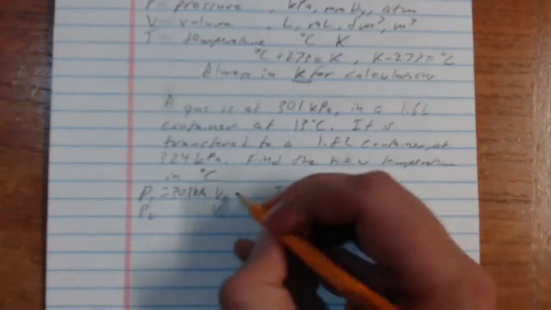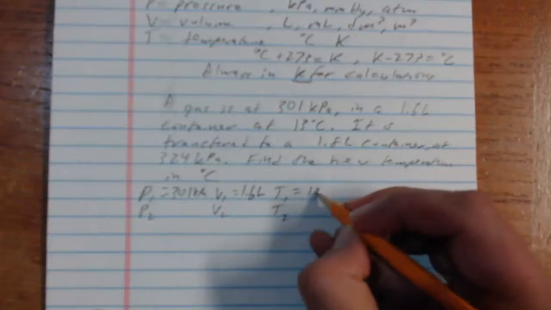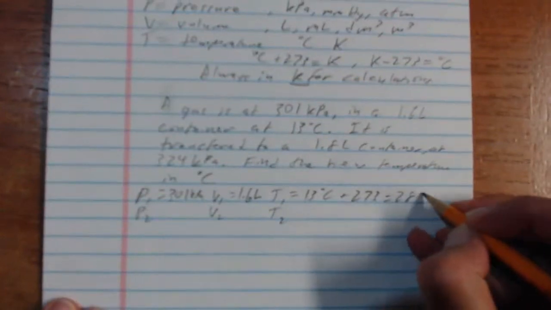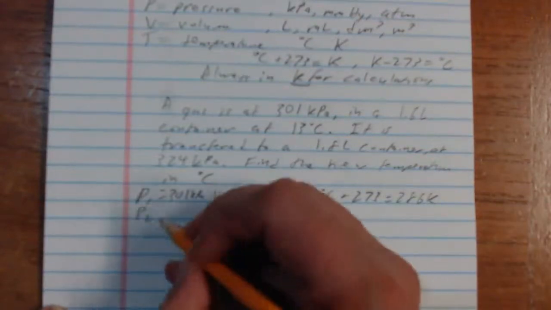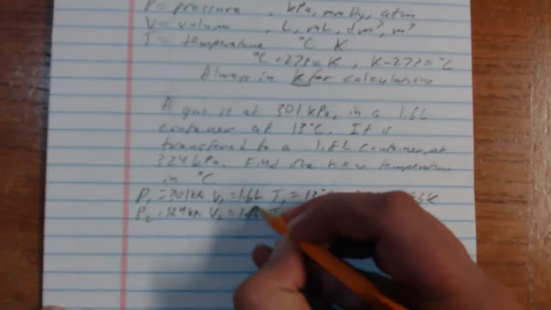The volume 1 is 1.6 liters. And temperature 1 is 13 degrees Celsius, but we have to add 273 to that. So 13 plus 273 is 286 Kelvin. Remember, always have it in Kelvin for a calculation. Pressure 2 is 324 kilopascals. Volume 2 is 1.8 liters. And we don't know the final temperature. So let's set this up.